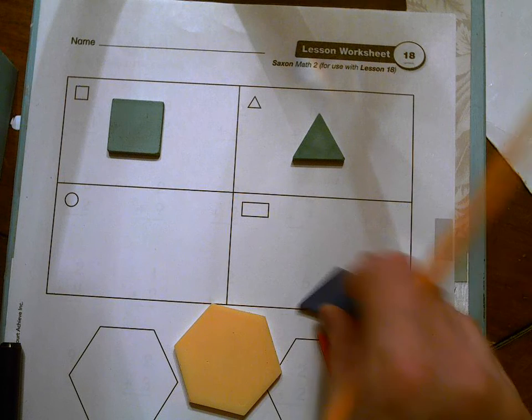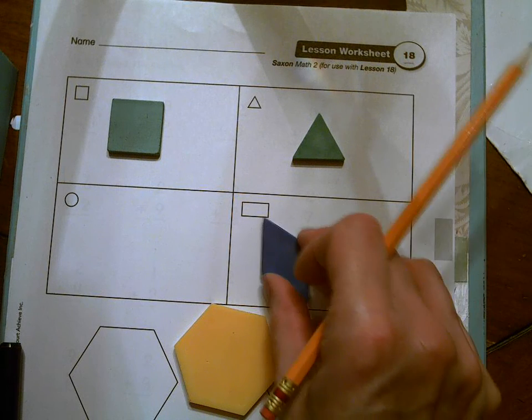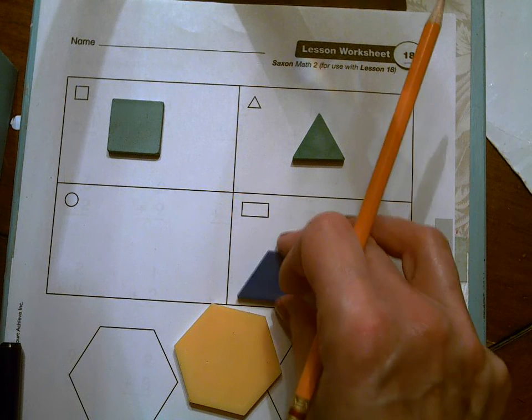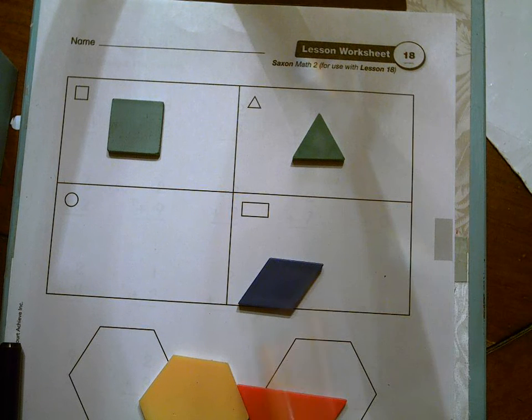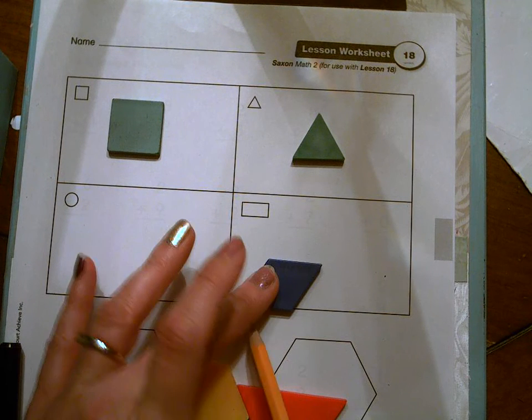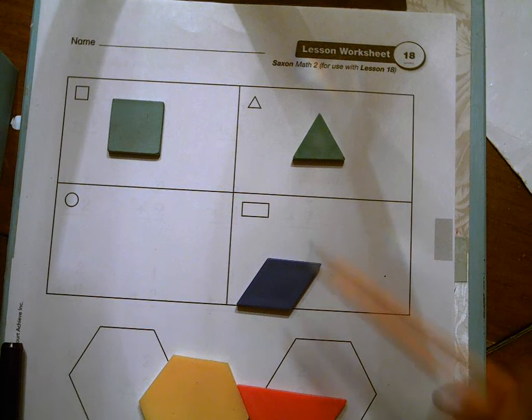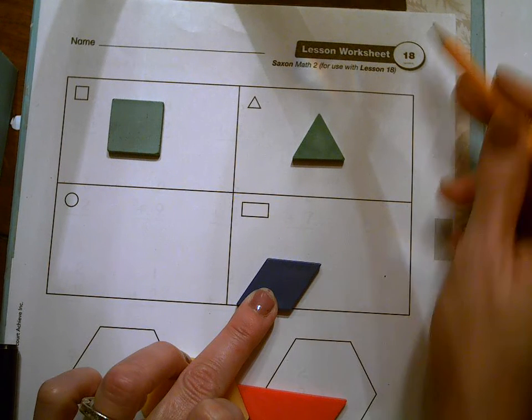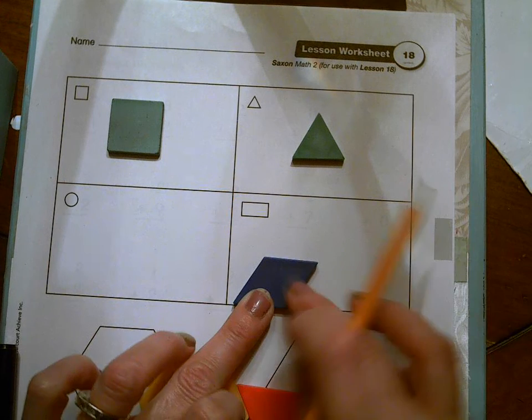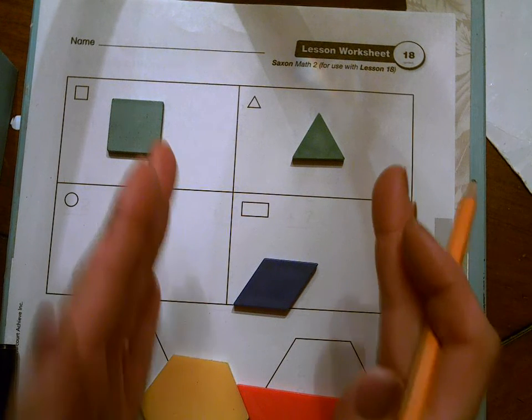All right, this shape is our parallelogram. A parallelogram, and it's a little easier if I can rest it on a straight line here, means that these lines are parallel. They would go on and on forever, and they're never going to meet. Just like this line and this line, they're never going to meet. They're parallel, side by side.